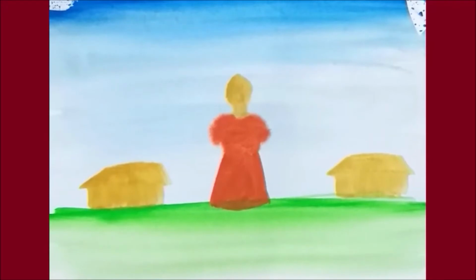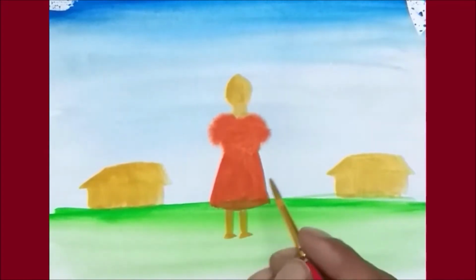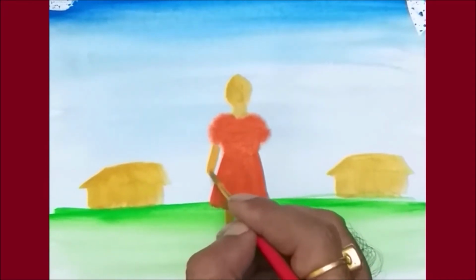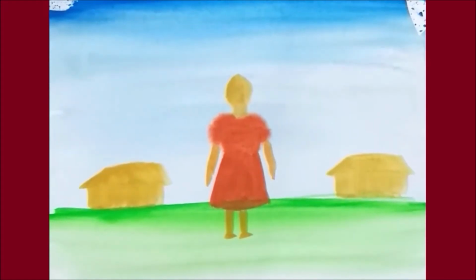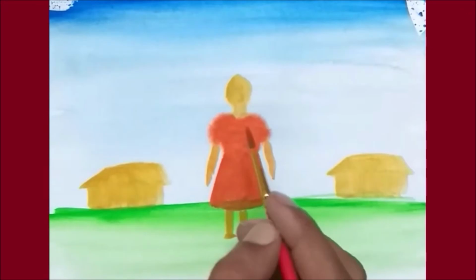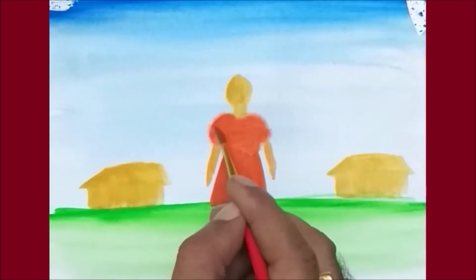Again light brown color for showing the legs, downside on the ground. Hands rising downside. Few detailing in the frock. Few detailing in the frock side.